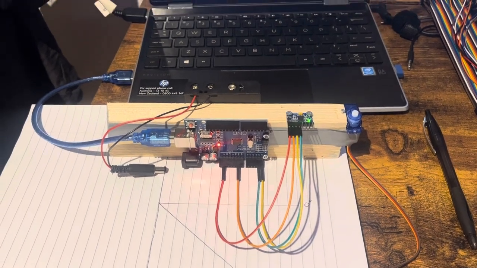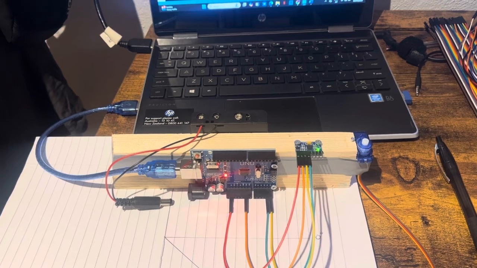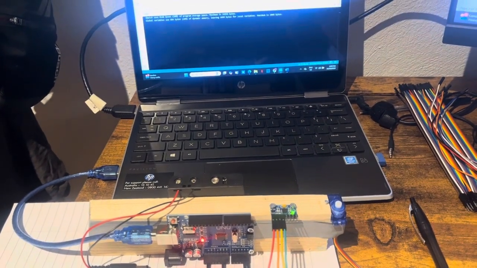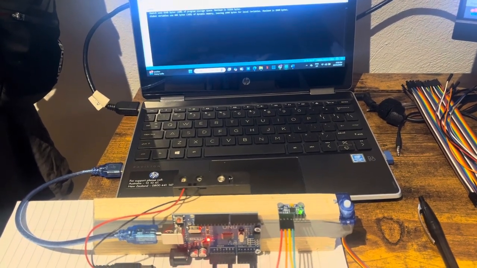The yaw angle is calculated by integrating the gyroscope's z-axis output over time, which gives us a real-time measurement of the fish's rotation relative to a starting point. As I rotate the fish clockwise, you'll see the yaw angle increase on the serial monitor.